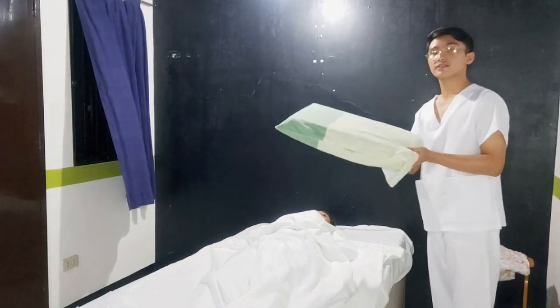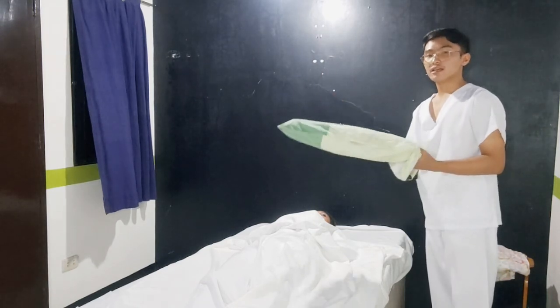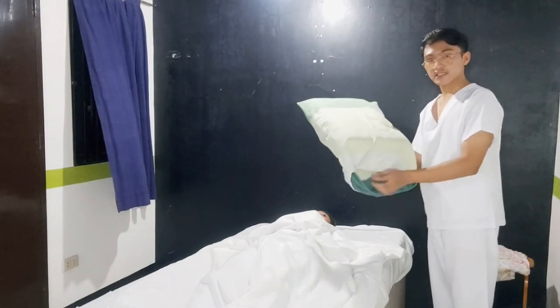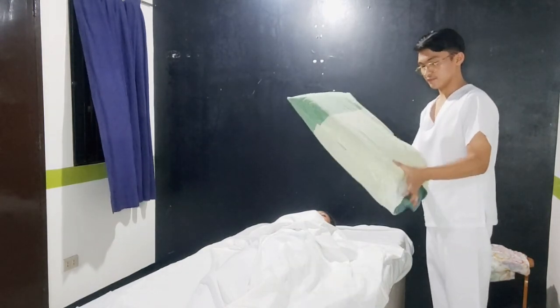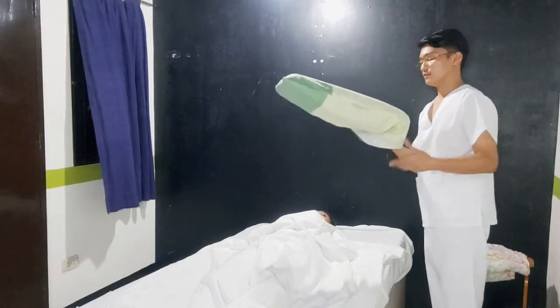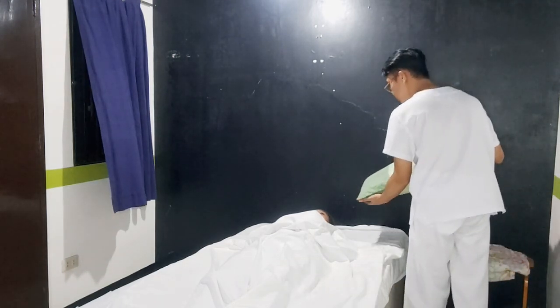Now put this pillowcase. Since my door is here, I will put the open edge here. Now ma'am, I'm going to put this pillow under your head.